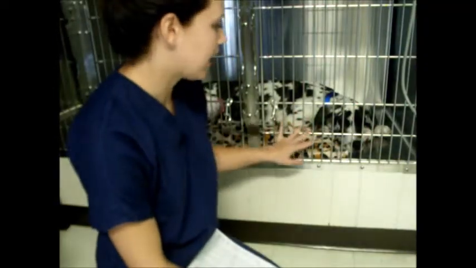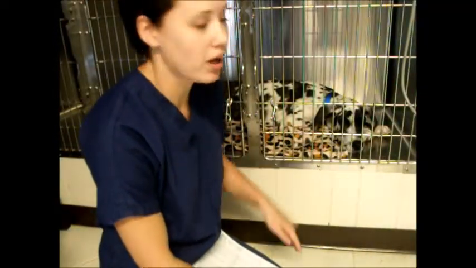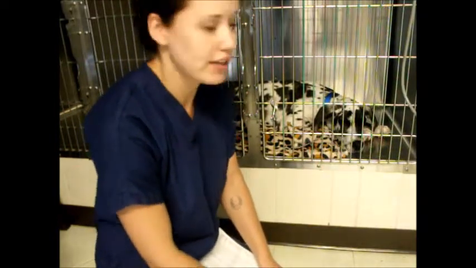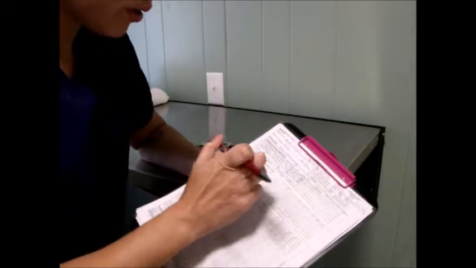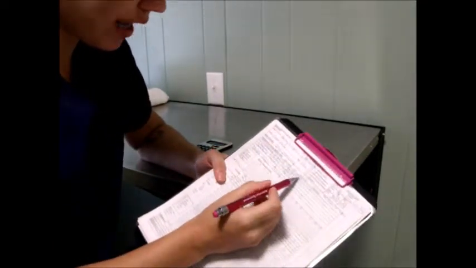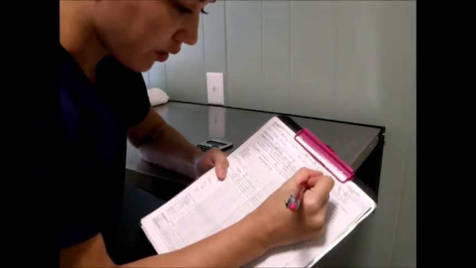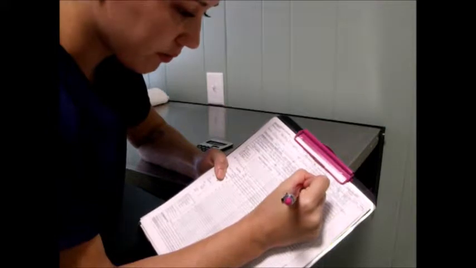Okay, so now that we've got Harley back in her kennel, I'm just going to monitor her for the next 15 to 20 minutes so that pre-med is taking effect, and then we'll get her out and pre-oxygenate and place an IV catheter. I have another tech watching our patient in the kennel so that I can finish up her pre-anesthetic paperwork. I gave all of her pre-meds IM, and I'm going to note the time. Those were all given at 10:20.